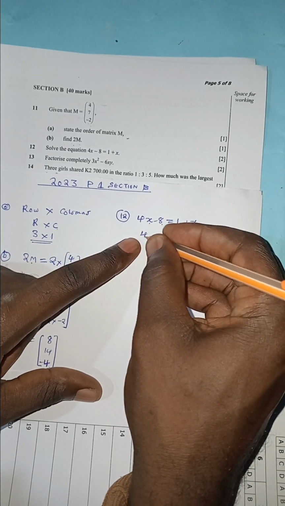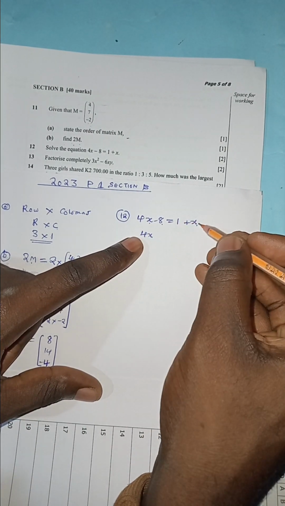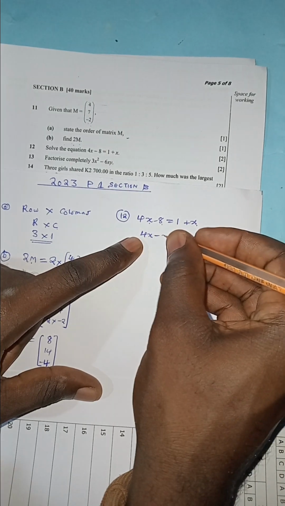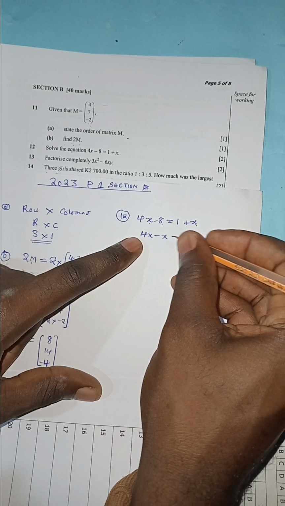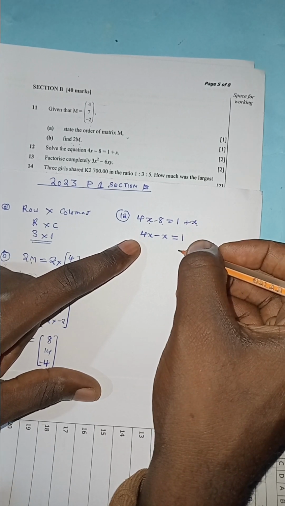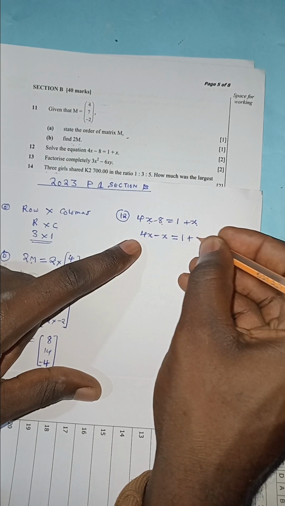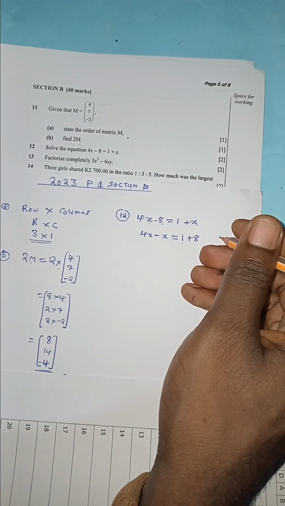This means the 4x shall go with the additive inverse of positive x, which is -x. And this shall be equal to 1, which is going to be maintained here. Then the additive inverse of -8, which is +8, shall be added on the other side.